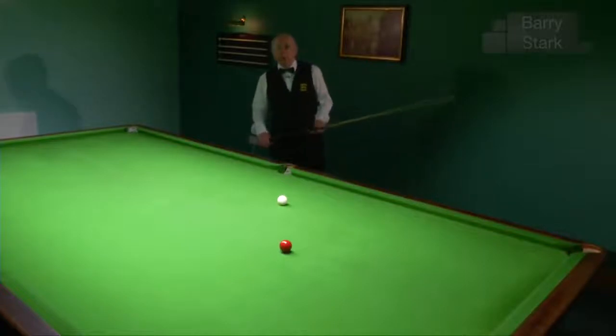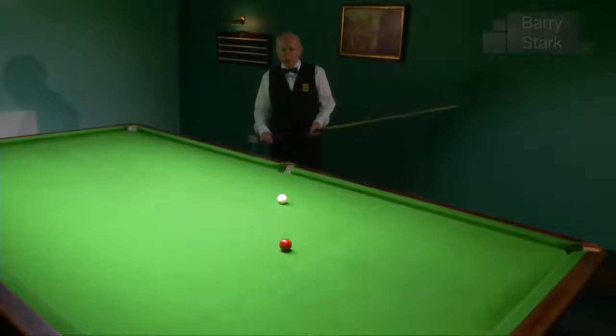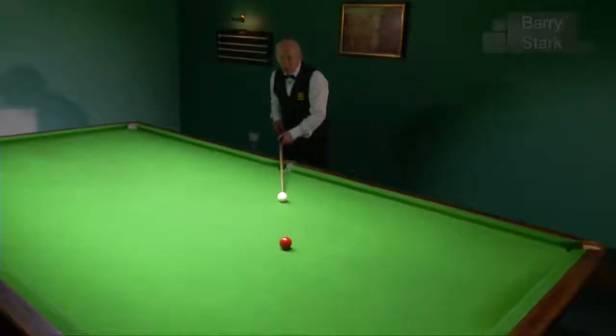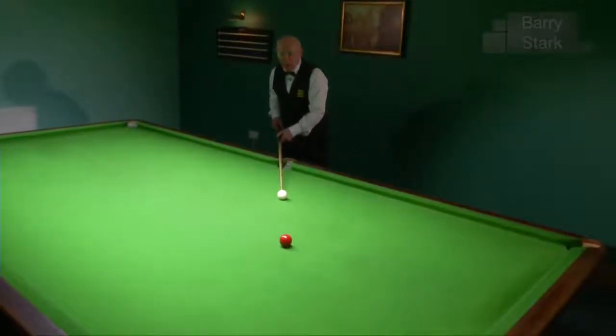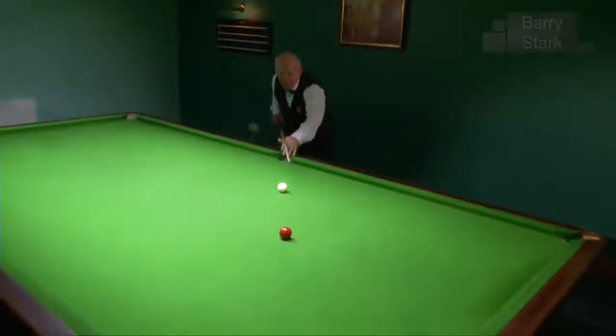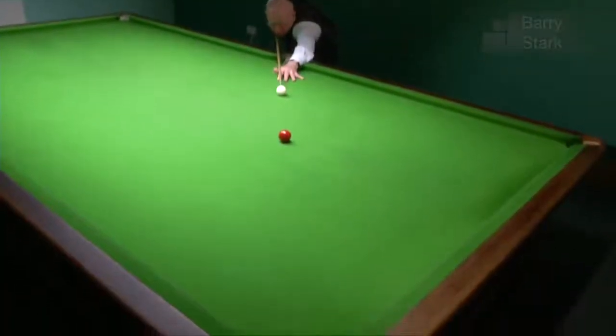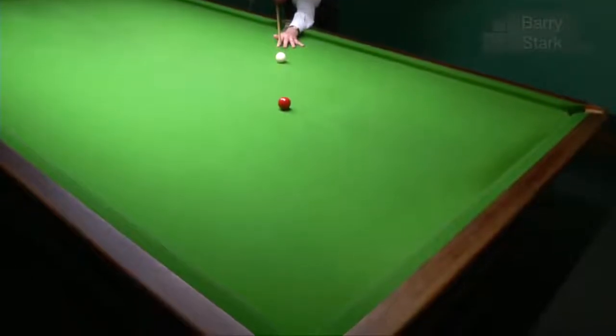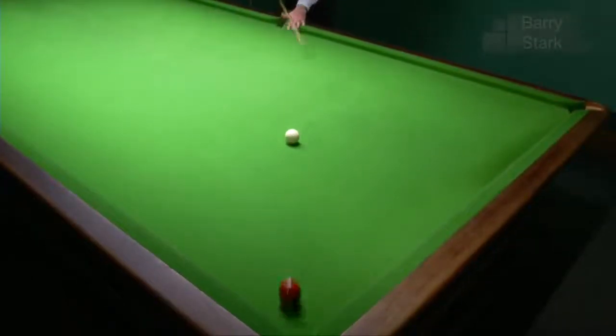Just to demonstrate the complexities of using side, here I have quite a simple straight shot. I'm going to strike the cue ball on its vertical axis in the centre. If I aim in a straight line and deliver the cue in a straight line, the object ball should go in the pocket.